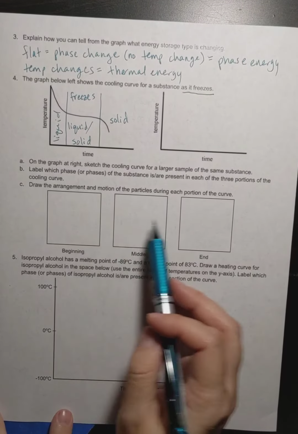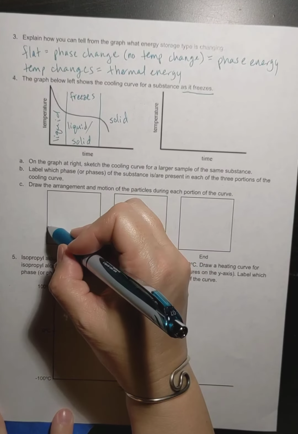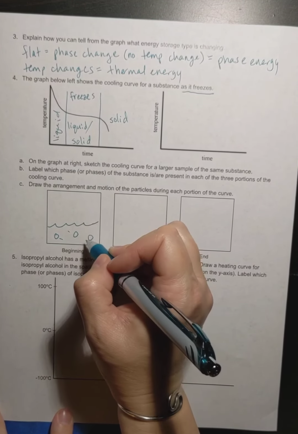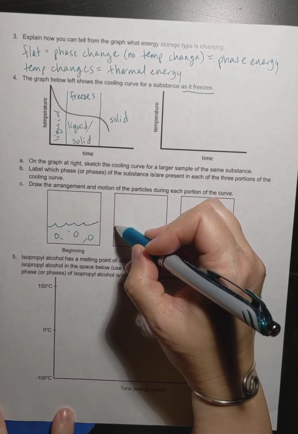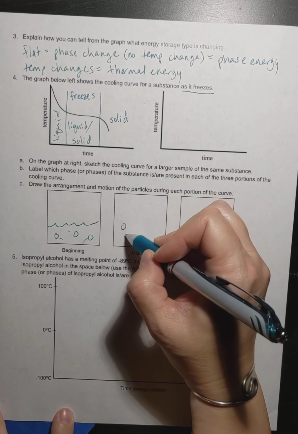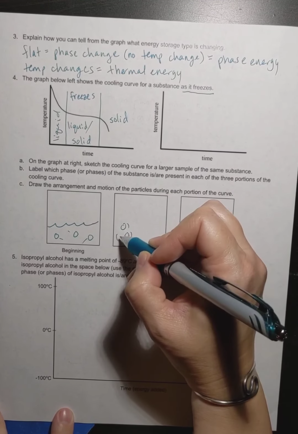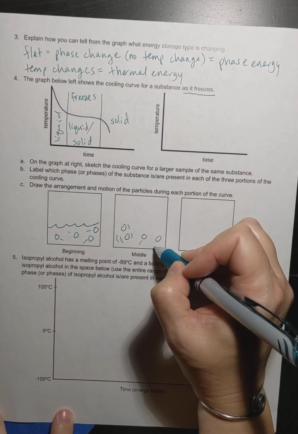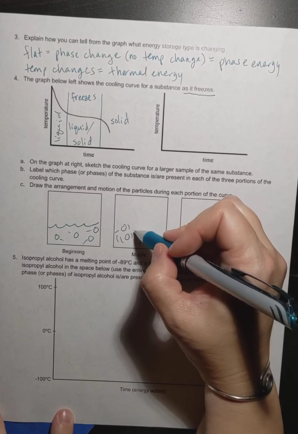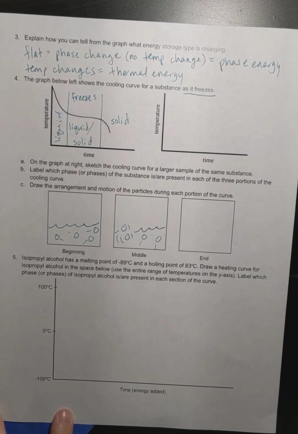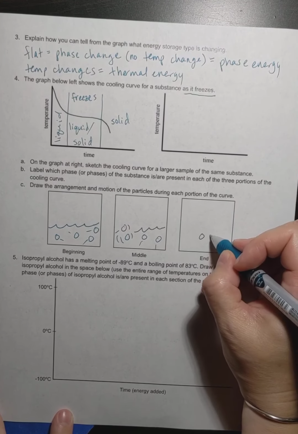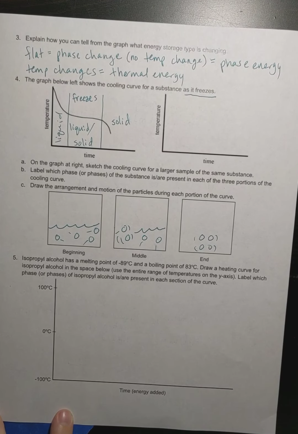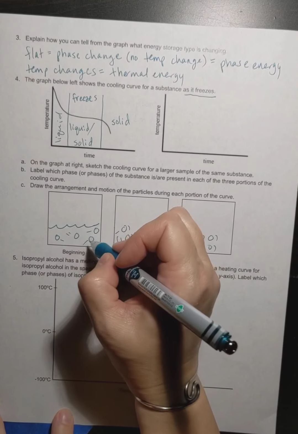Let's do the particle diagrams first. So the first one's just a liquid, but it's a pretty cold liquid. It's about to freeze. So I'll just do like one swooshie on each of those. And then when it's freezing, it's a combination. So I'll do a couple sort of solid ones. I'll do one more particle here so I have more to work with. So we have like a combination, some solid, some liquid. And then finally, it's just a solid at the end. So we have just a solid there. I guess since these have one swooshie, I should make these a little warmer, huh?